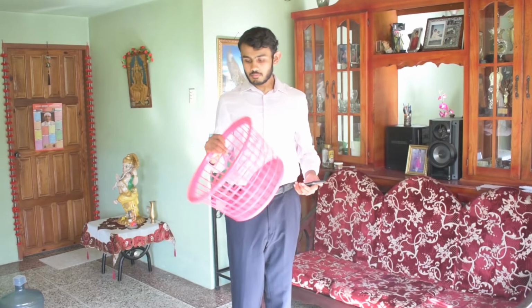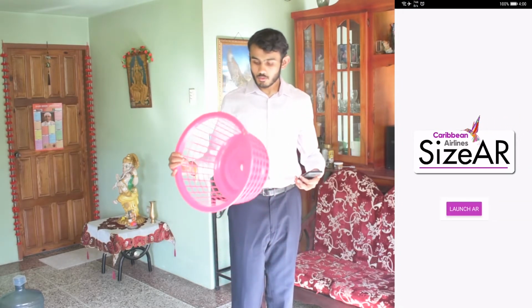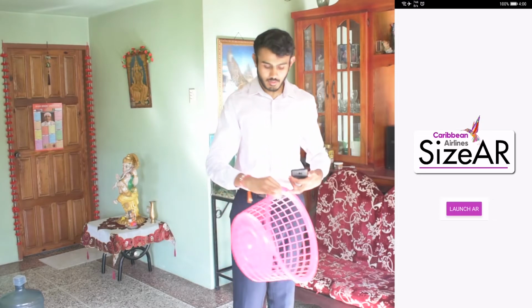The final item being used for demonstration purposes is a closed basket, since it represents one of the few edge cases existing for the application, and this is for very thin-walled or hollow objects.